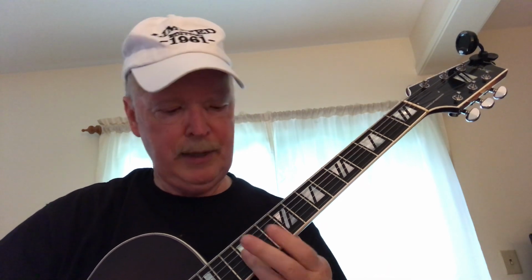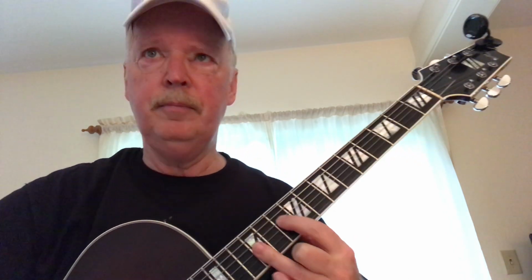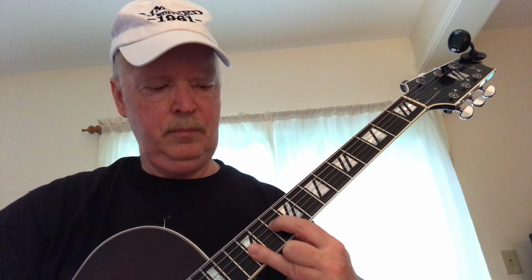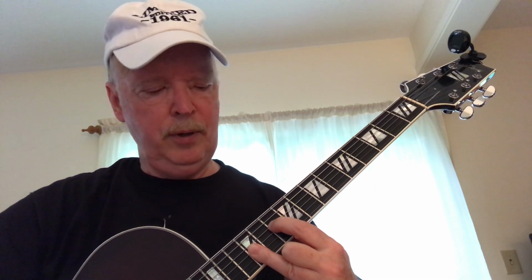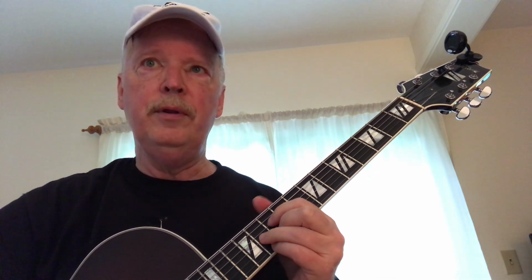Let's try it up so we're playing the third of the C major 7. The third of the C major 7 is E. We're going to put that E on top of a C major 7 voicing, barring the first 3 strings here. Now we're going to put the E flat over the E flat diminished 7 here.